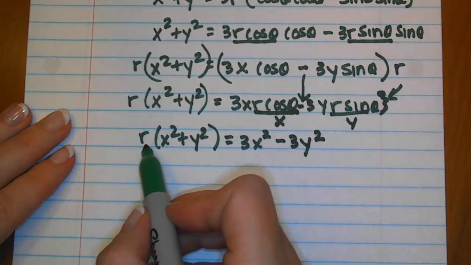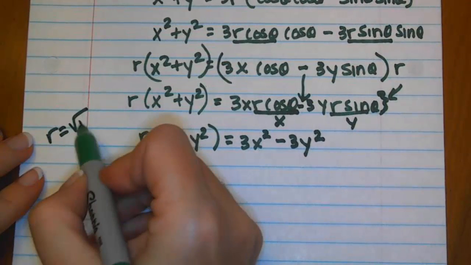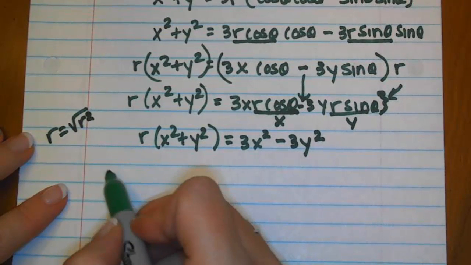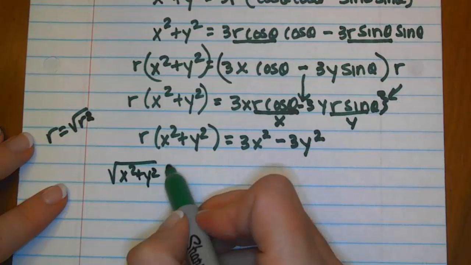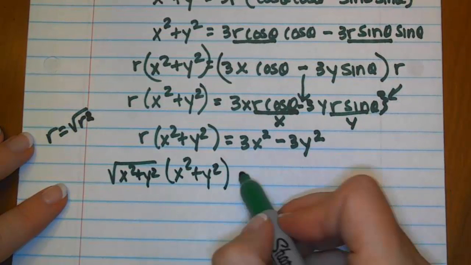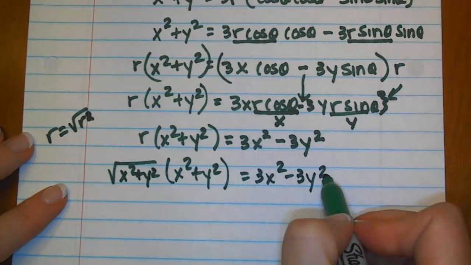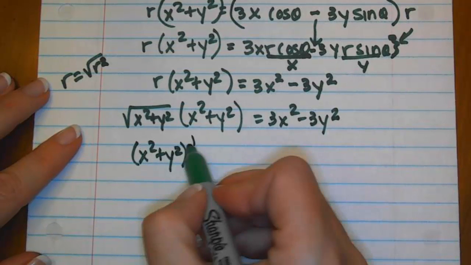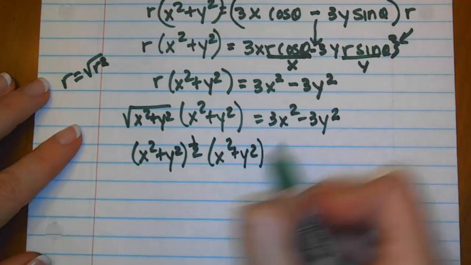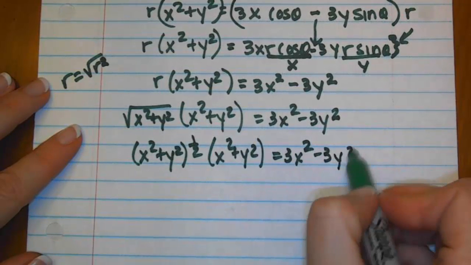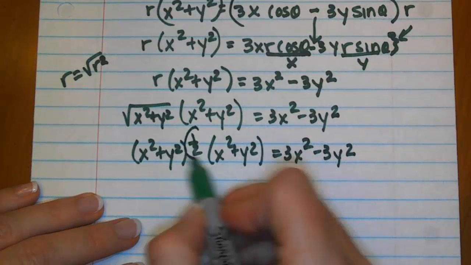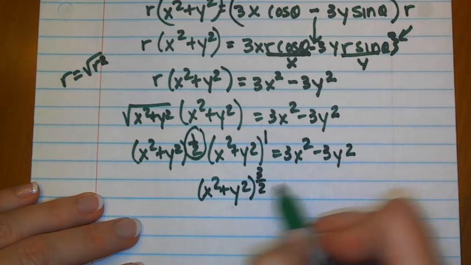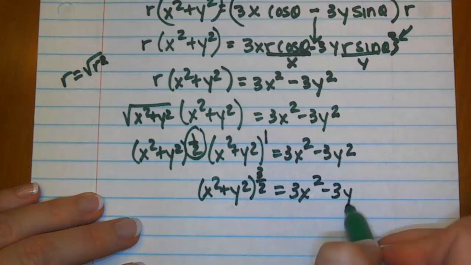And you might be wondering, okay, what in the heck do I do now? A little bit of a trick. Isn't r the square root of r squared? So can't I think of this as the square root of x squared plus y squared times x squared plus y squared? Alternatively, can't I think of this as x squared plus y squared to the 1/2? So my final answer, if I take 1/2 plus 1, is x squared plus y squared to the 3/2 power equals 3x squared minus 3y squared.